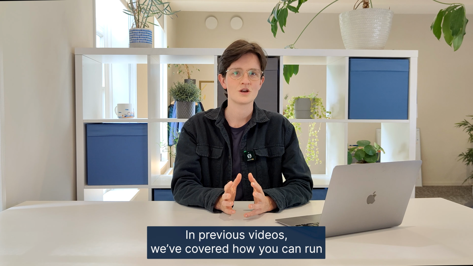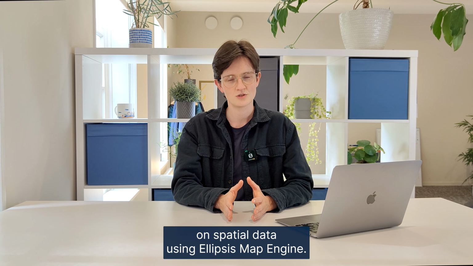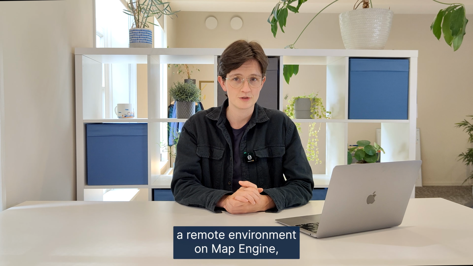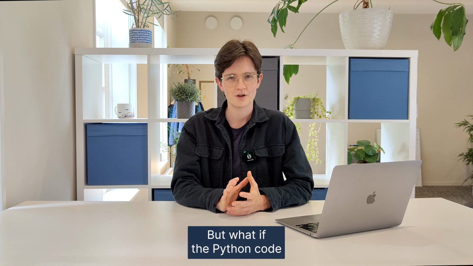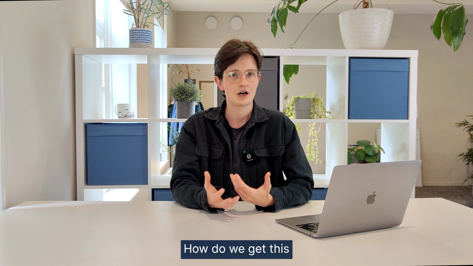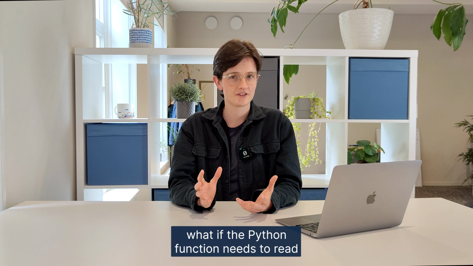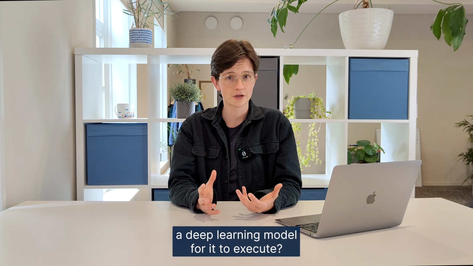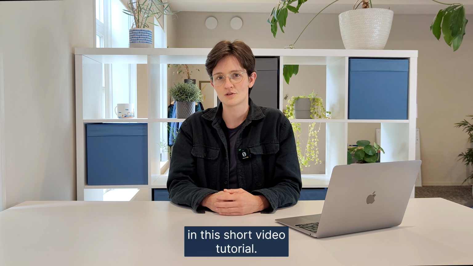In previous videos, we covered how you can run map reduces and layer-to-layer mappings on spatial data using Ellipsis Map Engine. Each time we created a remote environment on Map Engine that we then executed a Python function on. But what if the Python code is dependent on non-spatial data stored on disk? How do we get this non-spatial data to the function? For example, what if the Python function needs to read a deep learning model for it to execute? This is what we will demonstrate in this short video tutorial.